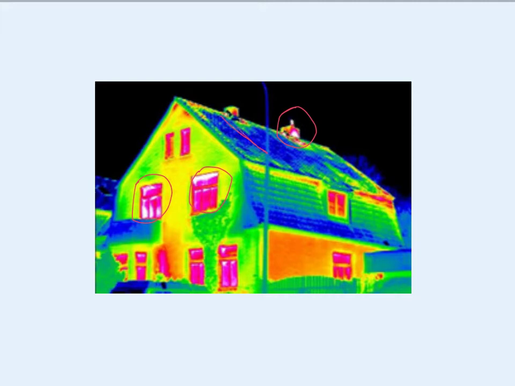Up here on the roof does appear to be quite well insulated, and it looks like there's tiles that are overhanging here, and that appears to be well insulated as well. But these walls are very bright, both here and here. So if I was this homeowner, I would be thinking that these walls are going to cost me a lot of money because I'm losing a lot of energy from them. And in a later revision session, we're actually going to look at how to insulate the house and the cost of doing that.